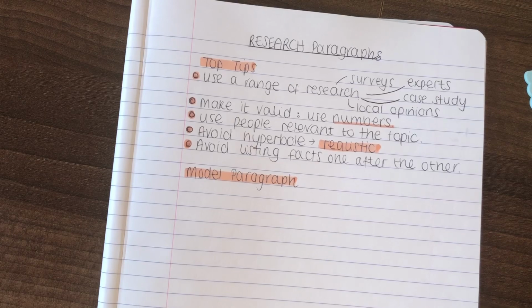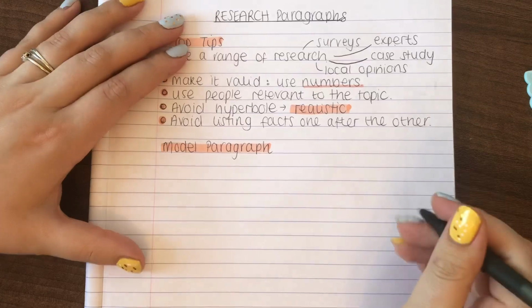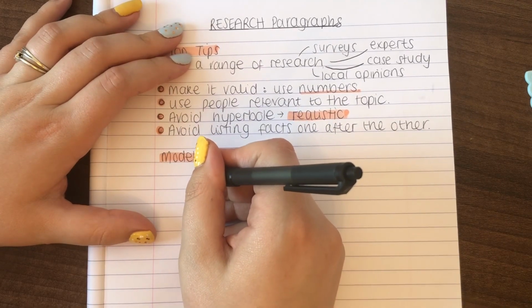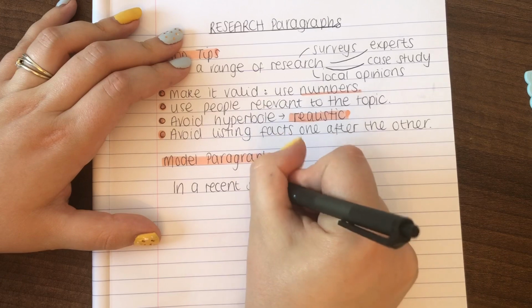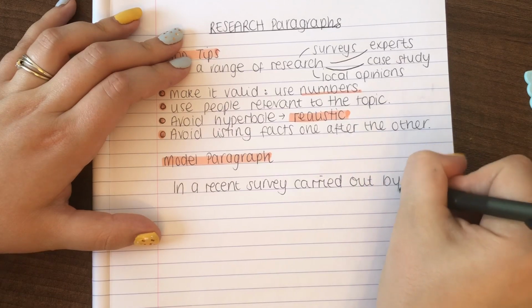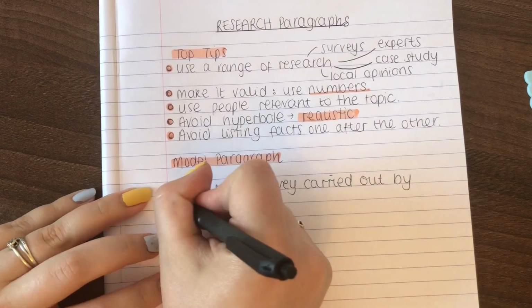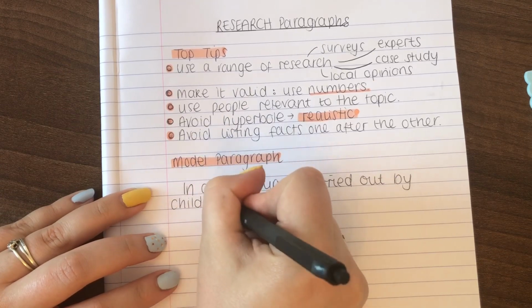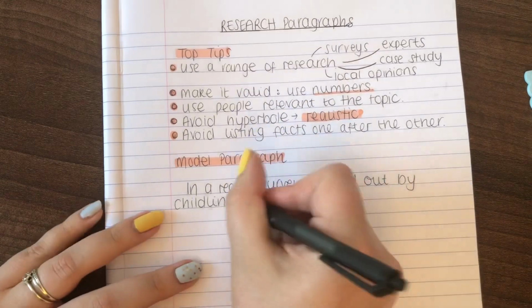So first of all, I'm thinking about how my first paragraph ended. So let's just have a look at that. So I mentioned something about soul-destroying, time-wasting enemy of childhood, homework. So I might just link onto that, just so my paragraphs are cohesive and they follow one after another. So, in a recent survey carried out by Childline, I mean, you can use Childline. I use it if it's something relevant to students, because they do carry out these surveys. But you could use Ofsted or Department of Education. You want to use a big kind of brand that is likely to carry out these surveys.